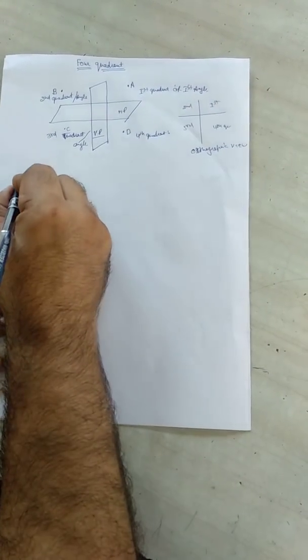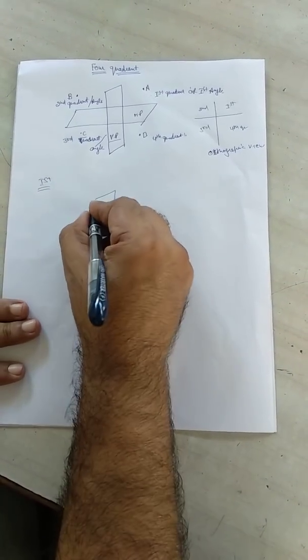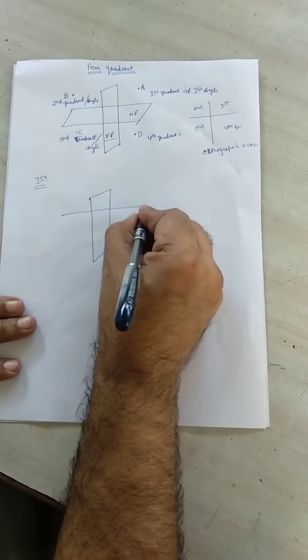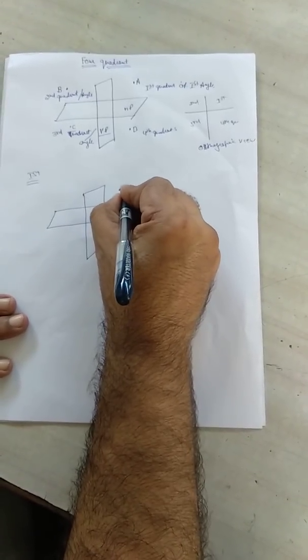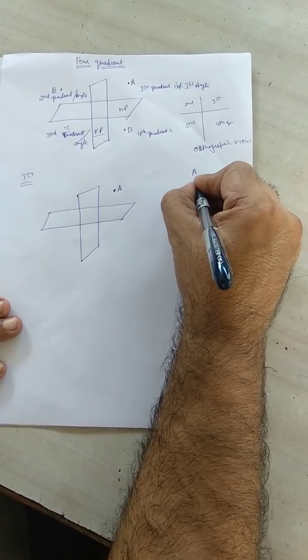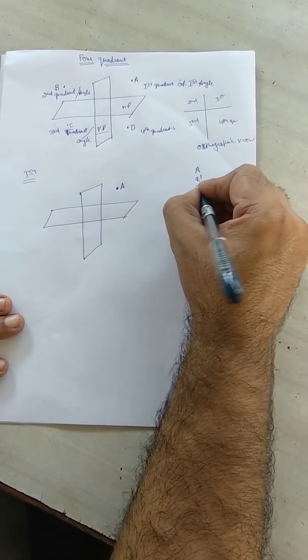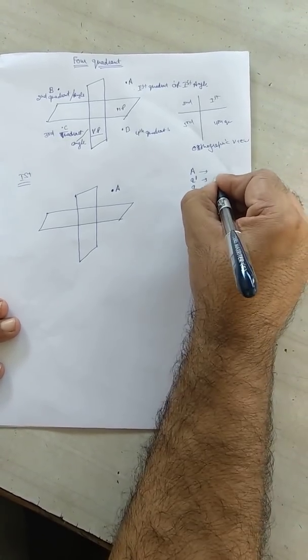So for the first quadrant or first angle, again I will draw this quadrant system. Suppose I place a point A. I will use the notation A for the point, a dash for the front view, and the notation a for the top view.